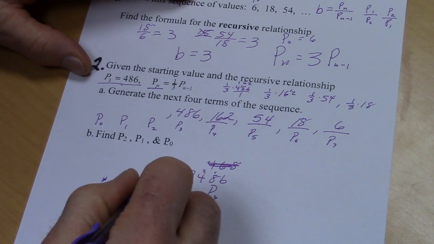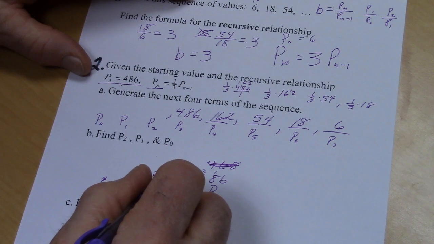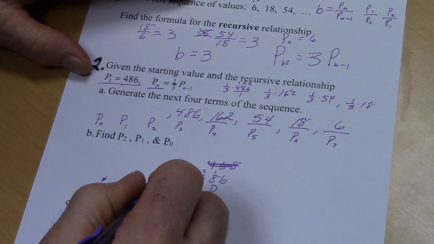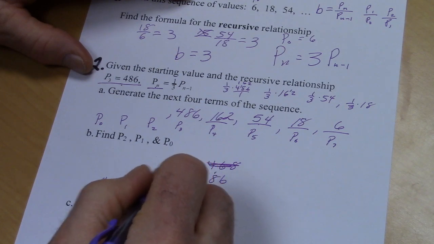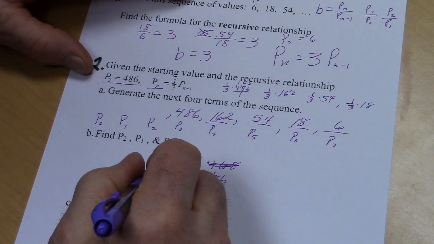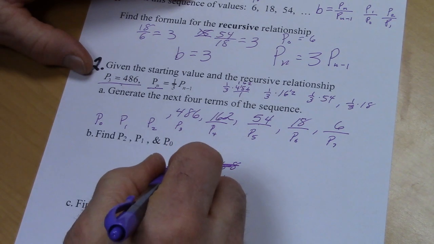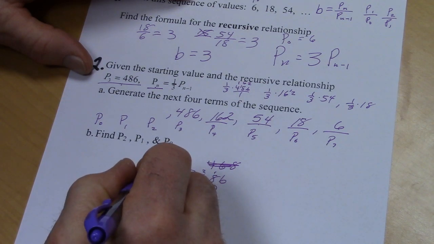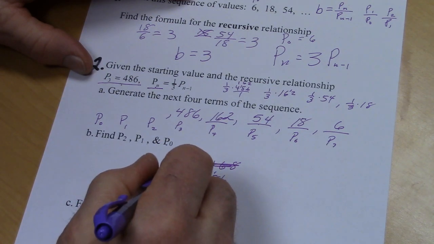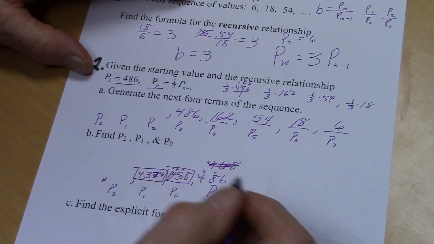3 times 8 is 24, carry the 2. 3 times 5 is 15, plus 2 is 17. Carry the 1. 3 times 4 is 12, plus 1 is 13. Carry the 1. 3 times 1 is 3, plus 1 is 4. So that's the next number.